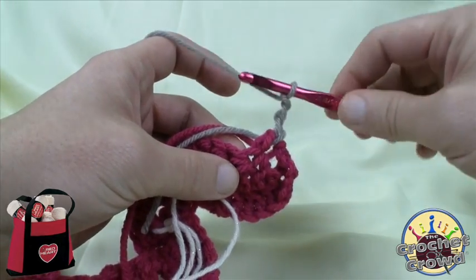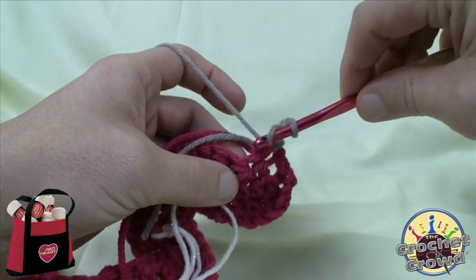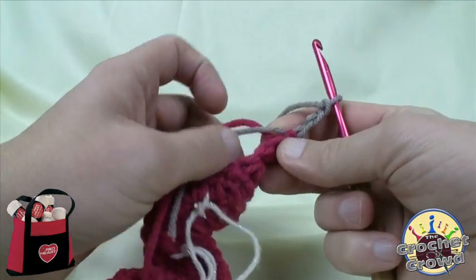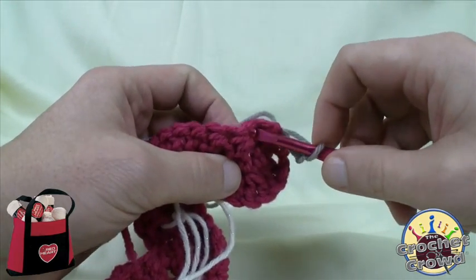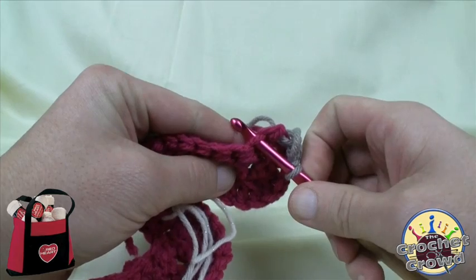So here we go. So we're just going to wrap, and we're going to go into the very first stitch. If you do not know what a back loop is, when you come into the stitch here, there's always 2 strings. The string that's closest to you, like this, is the front loop.